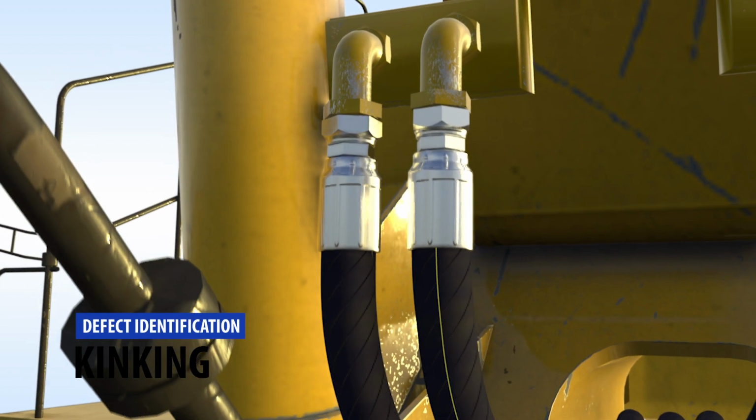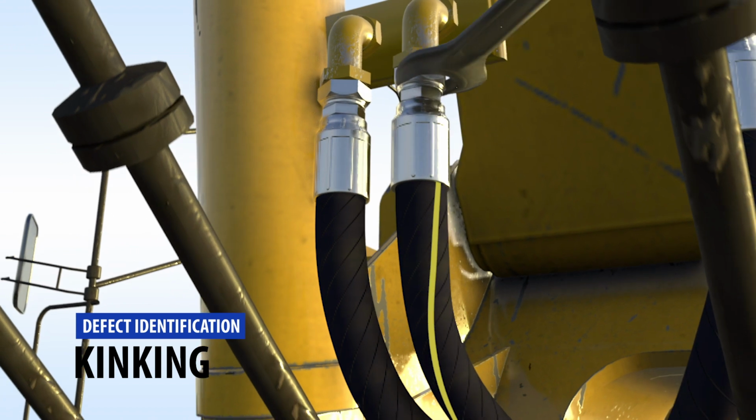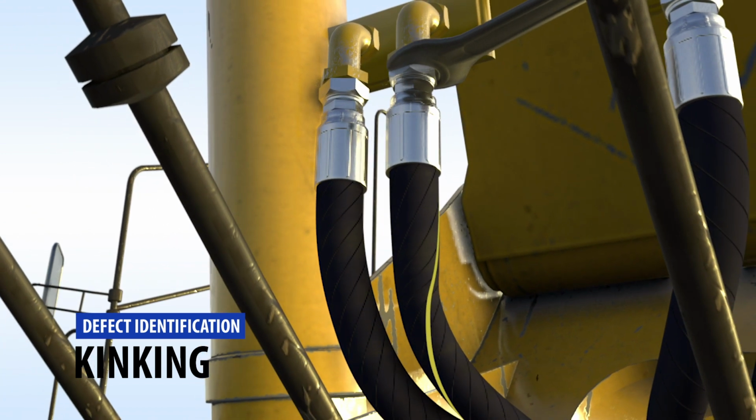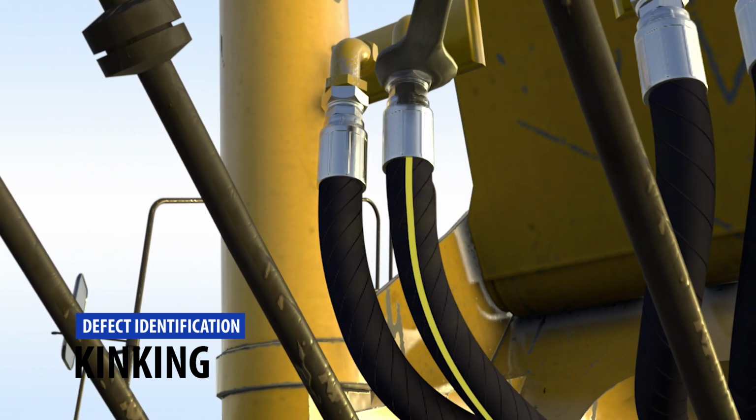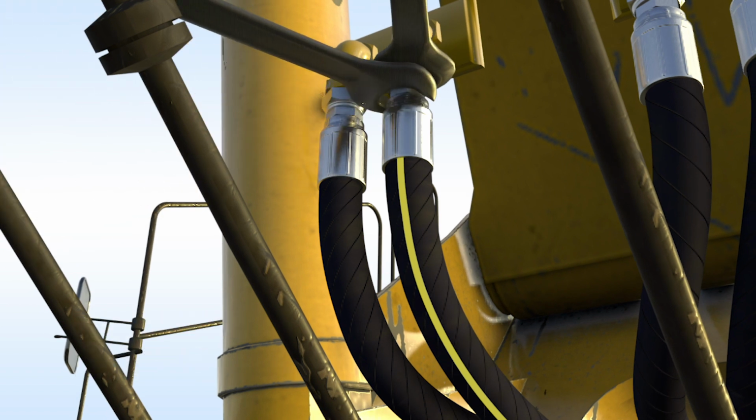Kinking. Kinking refers to twisted hose. This is often caused by over-tightening or incorrectly installing the hose. When the hose is twisted, it stretches on one side of the hose and compresses on the other side of the hose. This applies additional stresses, weakening the hose structure.